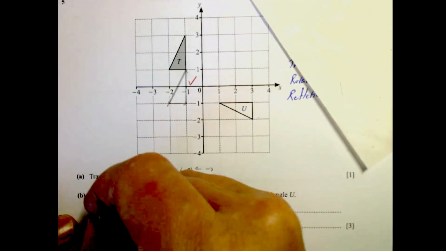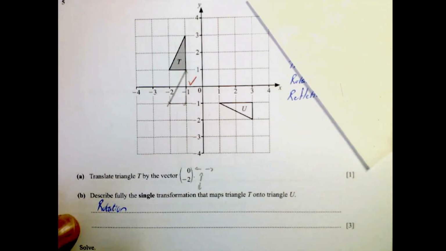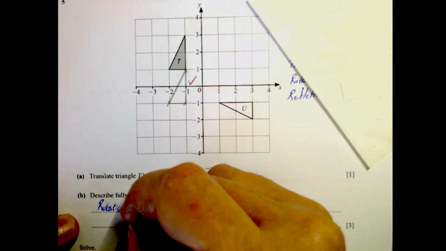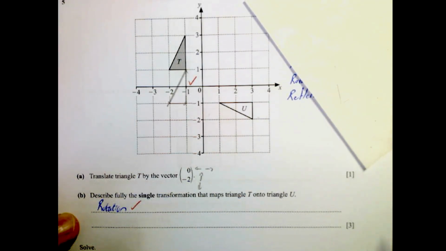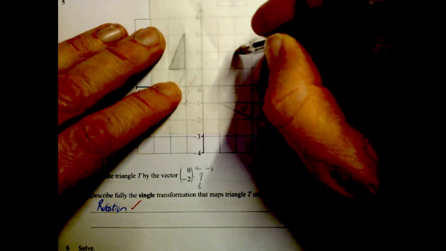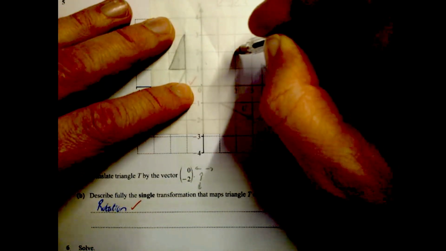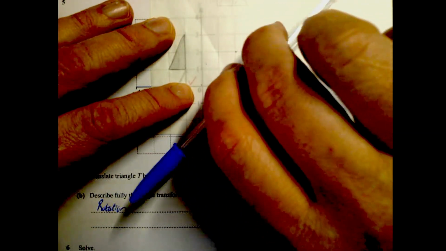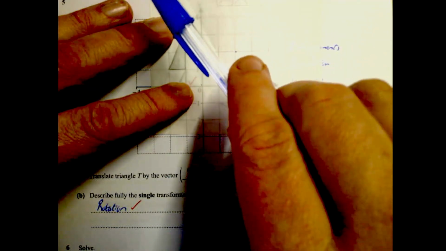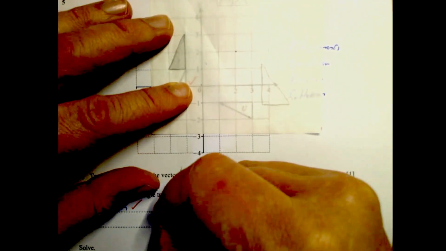You have to say which one it is. So rotation. You write that, you get your first mark. So we need 2 more things to make up the 3 marks. The next thing we need to write is, of course, the direction. If you look at the watch on your wrist, the arms of the watch always go this way around, so that would be clockwise, but we're going the other way around. So it's anti-clockwise.